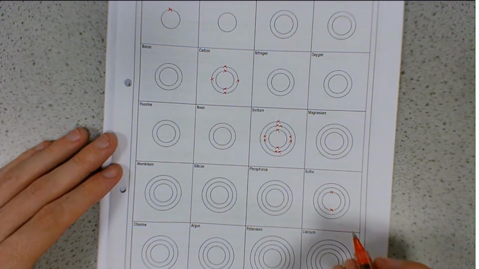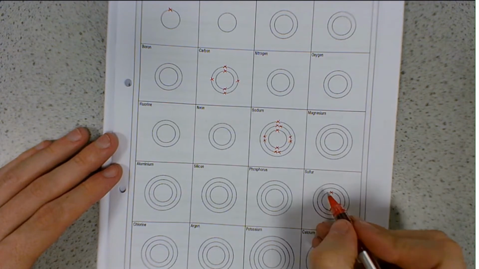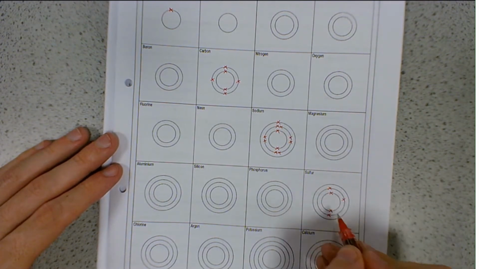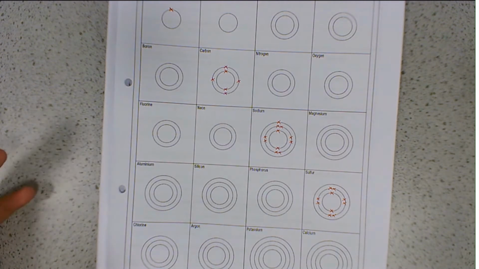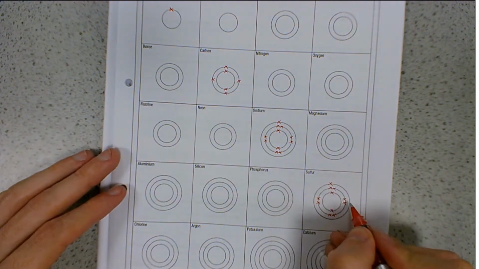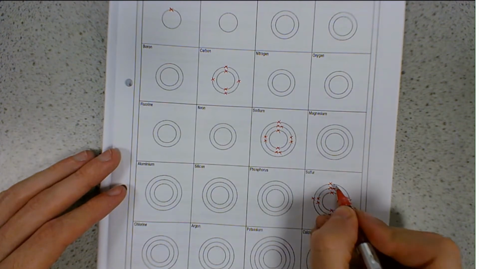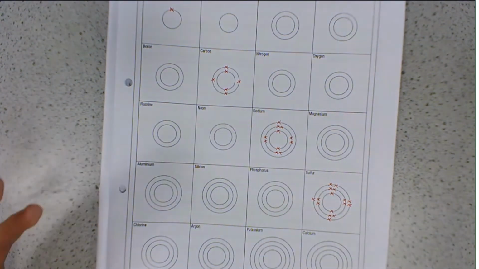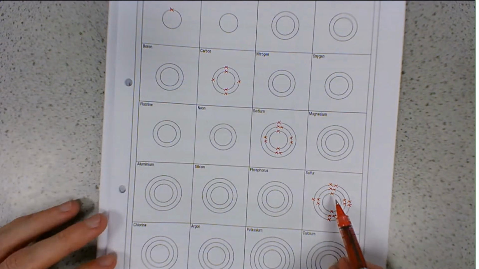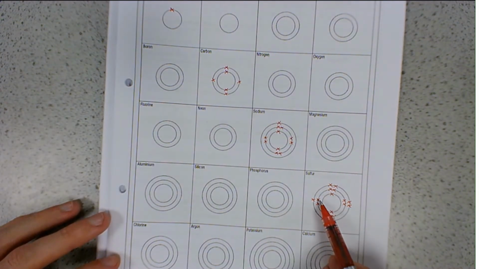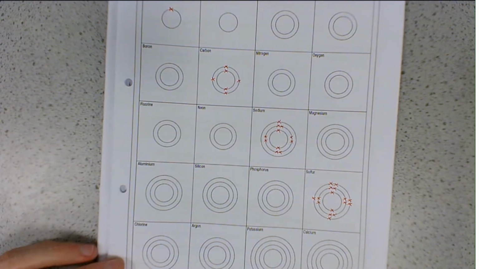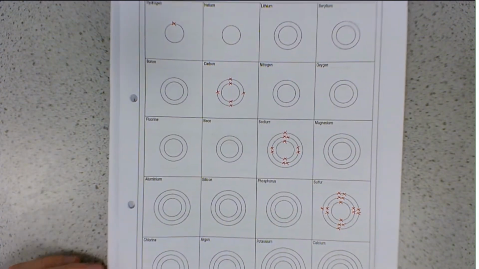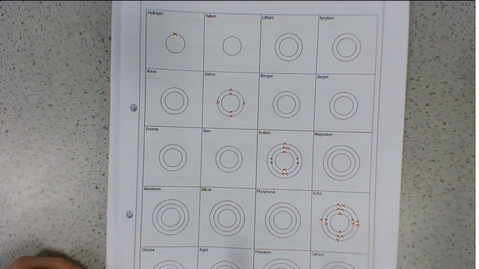I still need 14. I can't put all of those into the second shell, so I'm going to do 1, 2, 3, 4, 5, 6, 7, 8, but I still need another 6 electrons. 1, 2, 3, 4, 5, 6, and then we just add them all up to make sure that that adds up to the right number. 1, 2, 3, 4, 5, 6, 7, 8, 9, 10, 11, 12, 13, 14, 15, 16, and the atomic number for sulfur was 16.